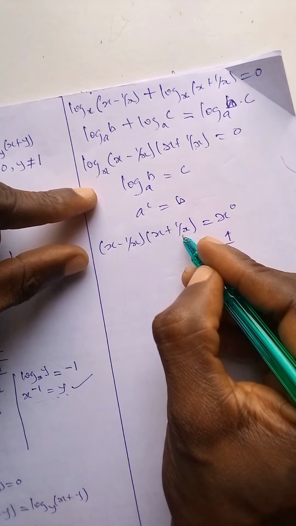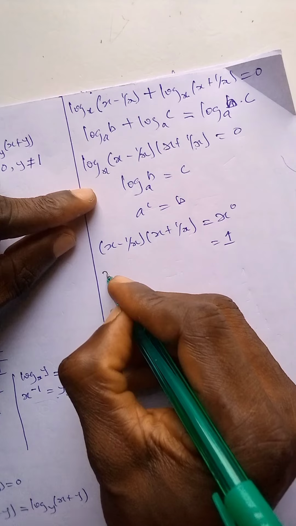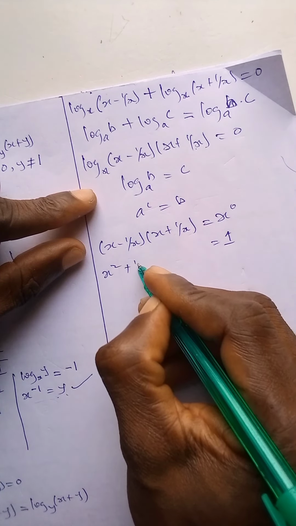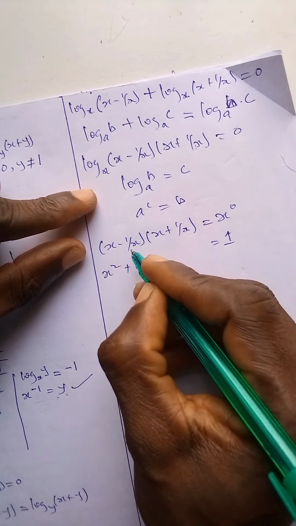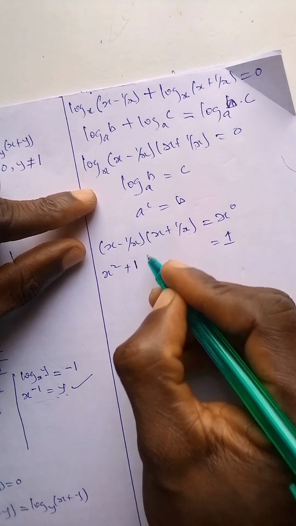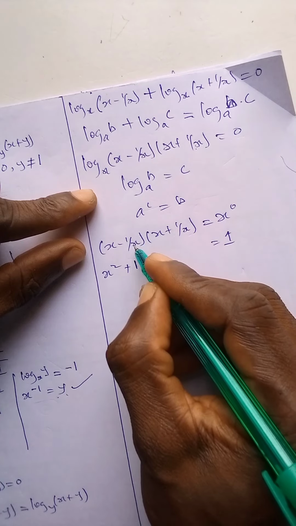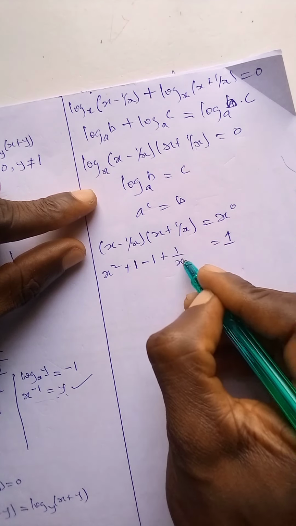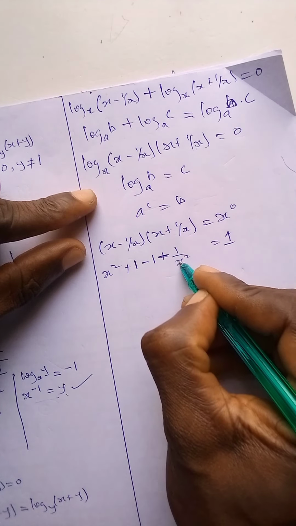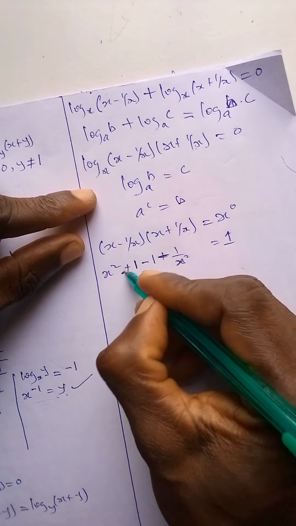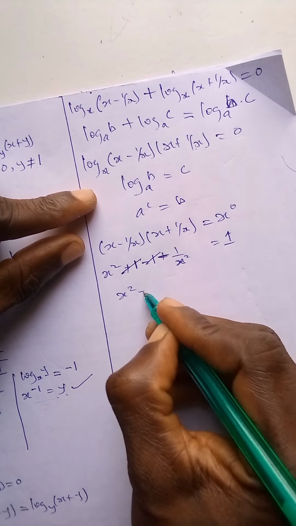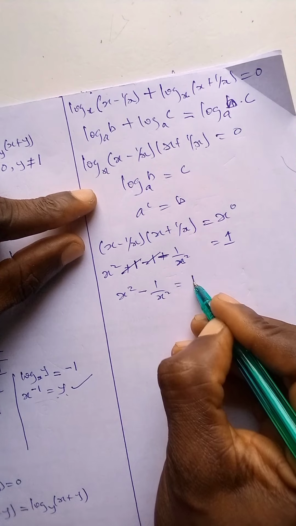So let us open these brackets. x times x is x squared. x times 1 over x is 1. And minus 1 over x times x will give me minus 1. Minus 1 over x times 1 over x will give me minus 1 over x squared. This and this will cancel out because they are equal and opposite. So x squared minus 1 over x squared equals 1.